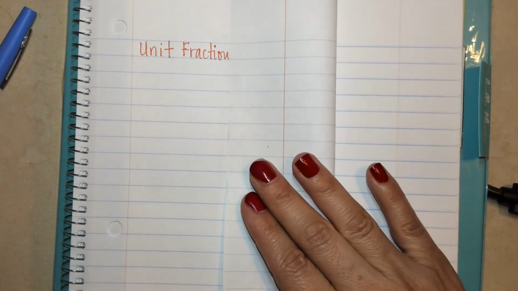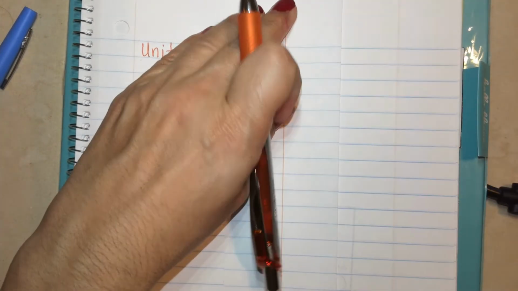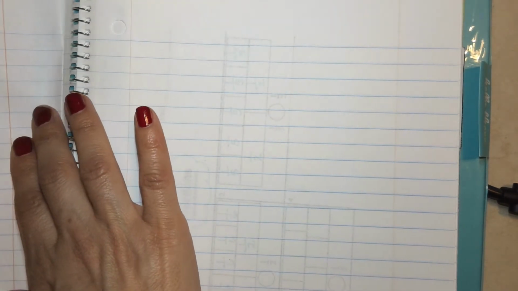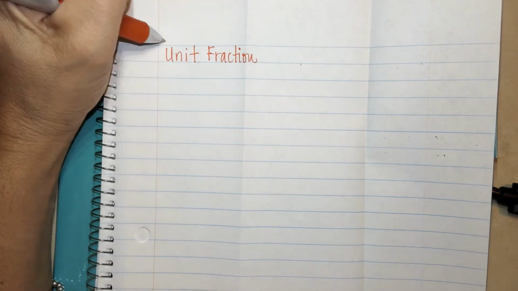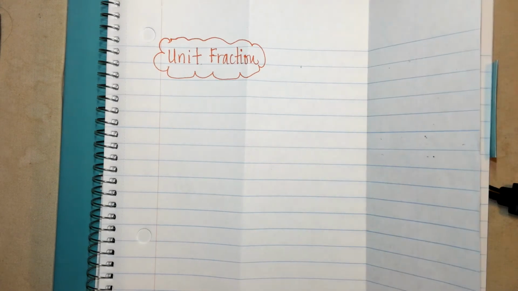Put this in 3 parts. A unit fraction has a 1 in the numerator.